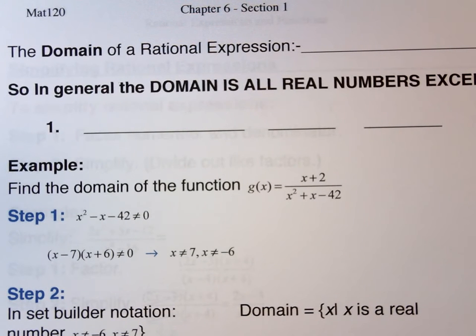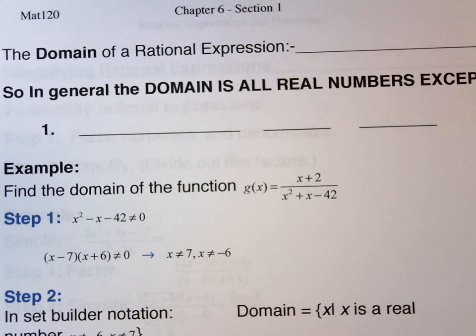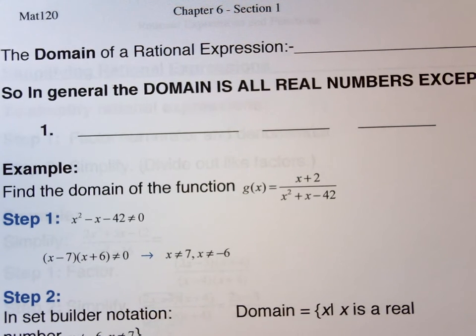If we take a look at the domain of a rational expression, we've already seen that you cannot divide by 0.